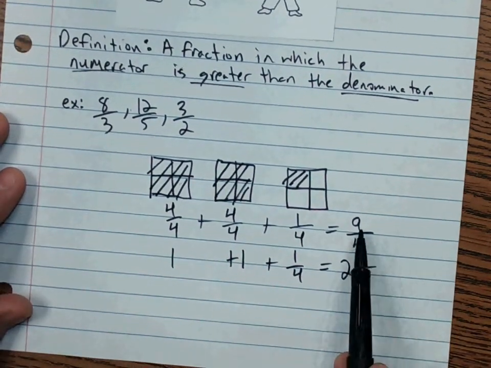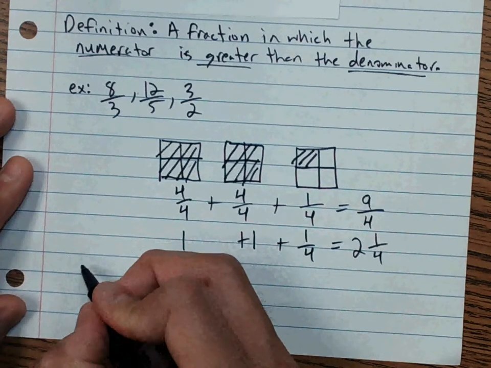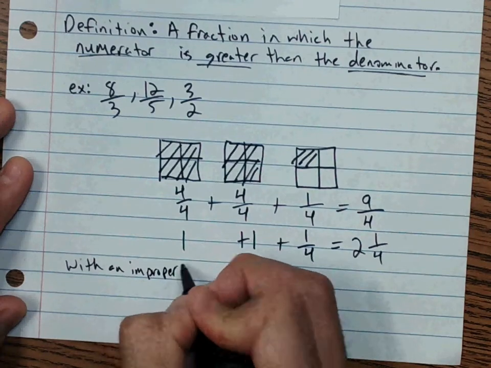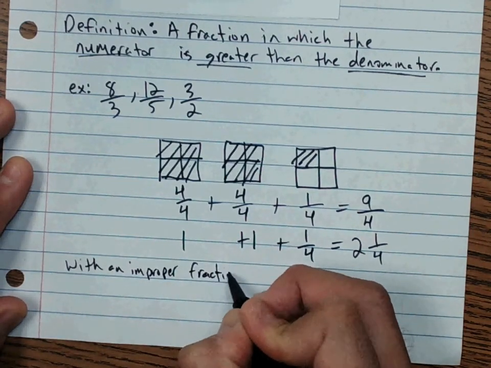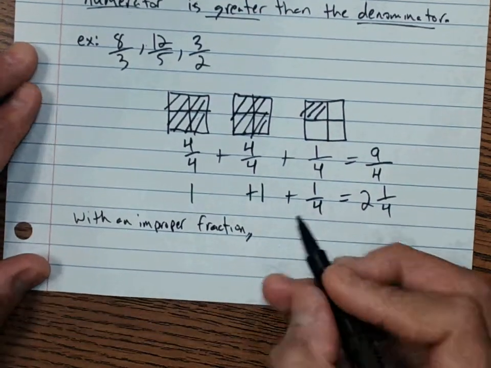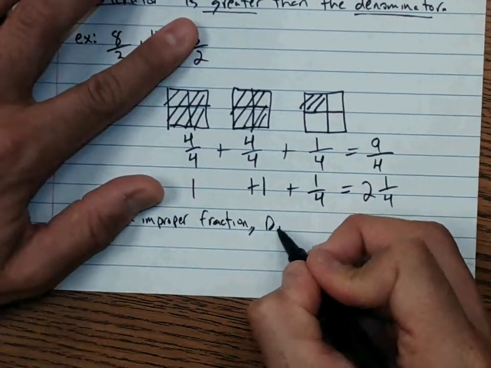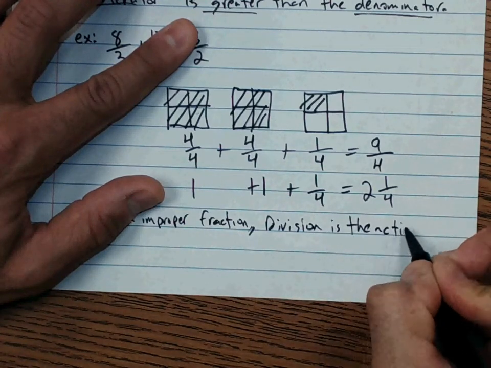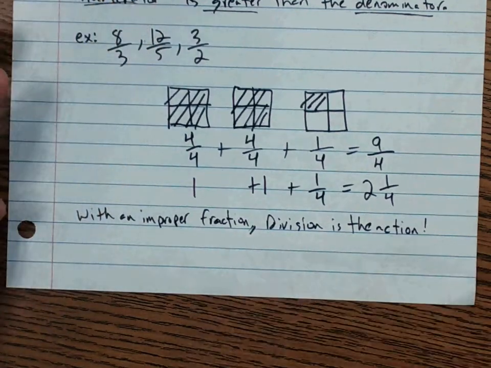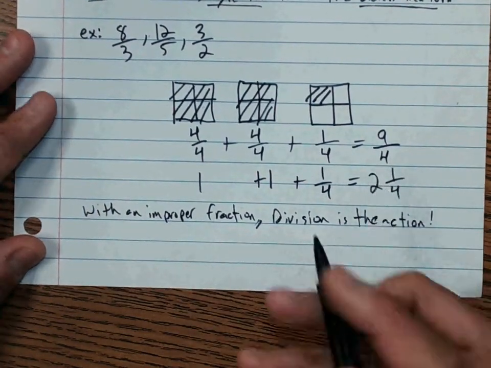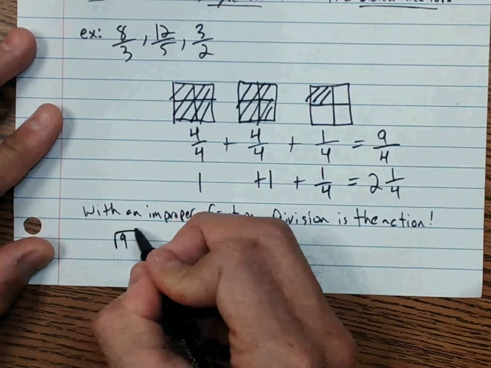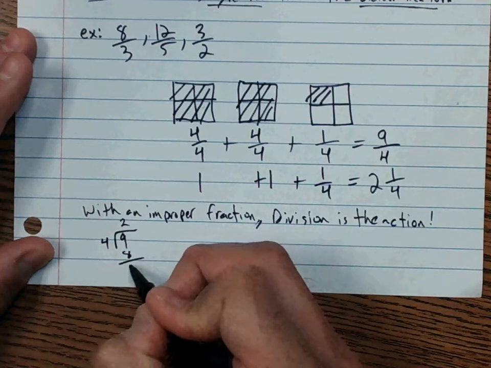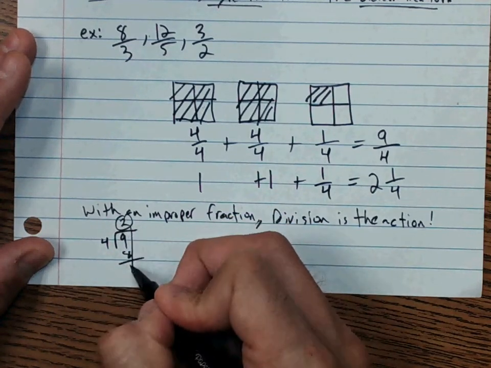So if you ever want to convert an improper fraction to a mixed number, just remember, with an improper fraction, division is the action. A little rhyme right there. You just divide. Remember, numerator divided by denominator. So let's use the same example. If I've got 9 over 4, that's 9 divided by 4. 4 goes into 9 twice with a remainder of 1/4. So it'll be 2 and 1/4.